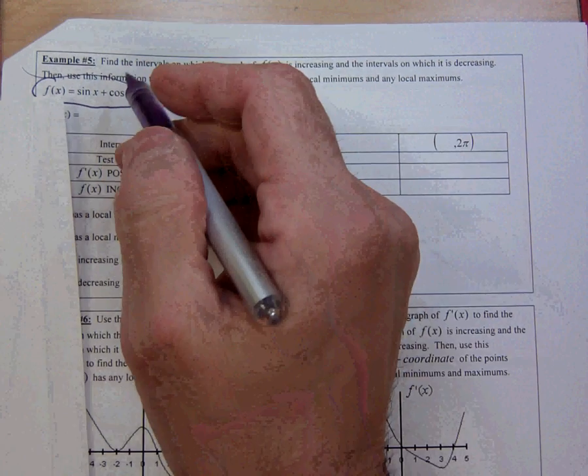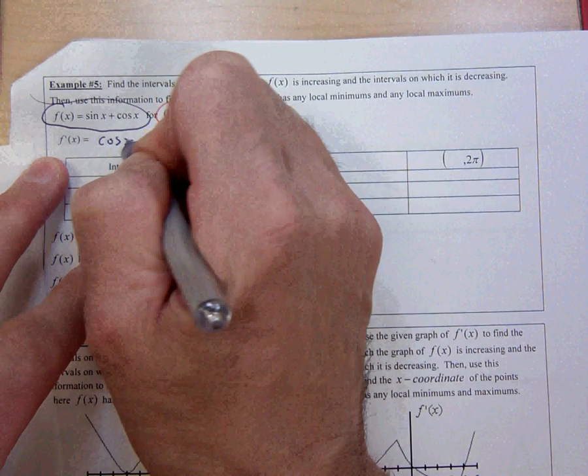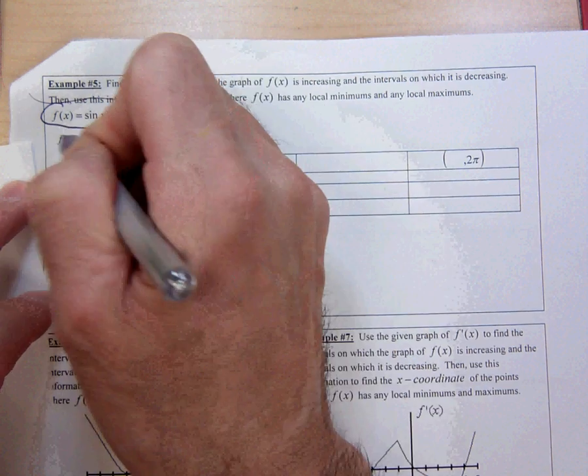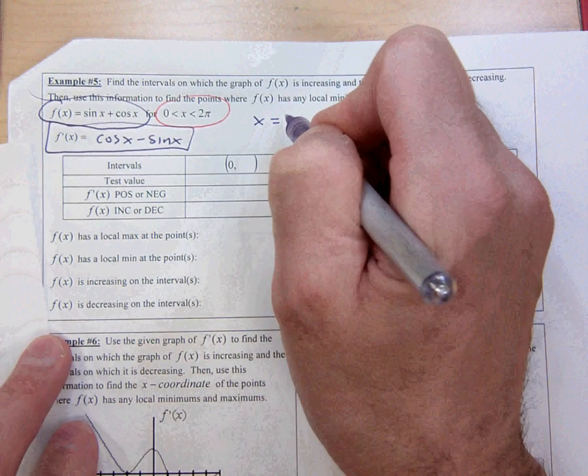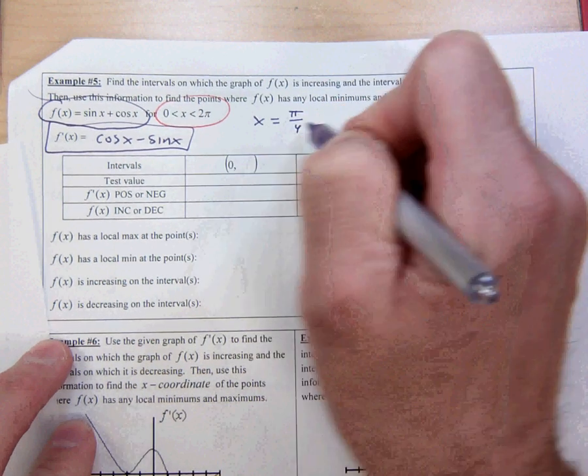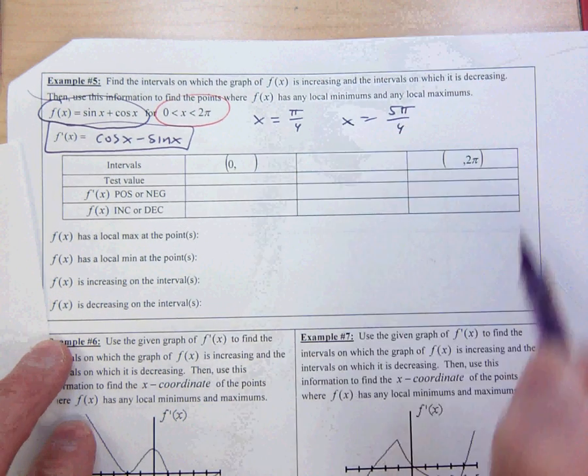So f prime is what again? Cosine minus sine. And again, that'll be 0 at pi over 4 and 5 pi over 4. Ready? Okay, so here we go.